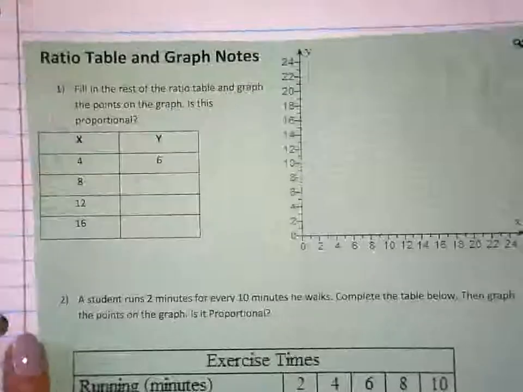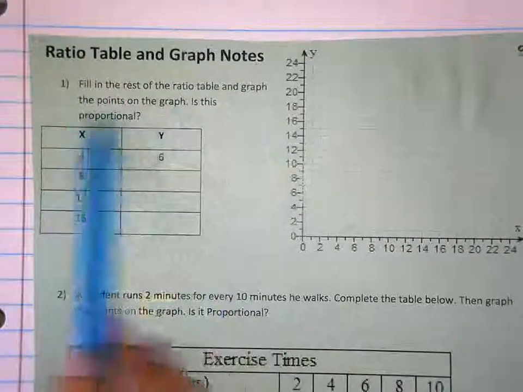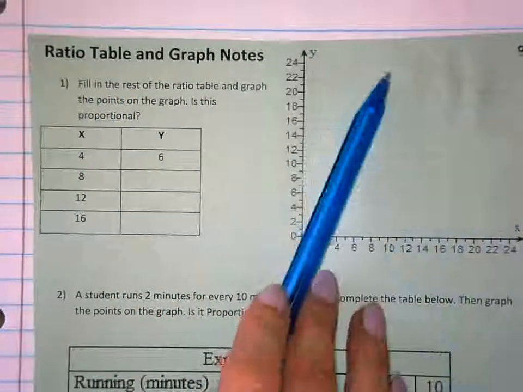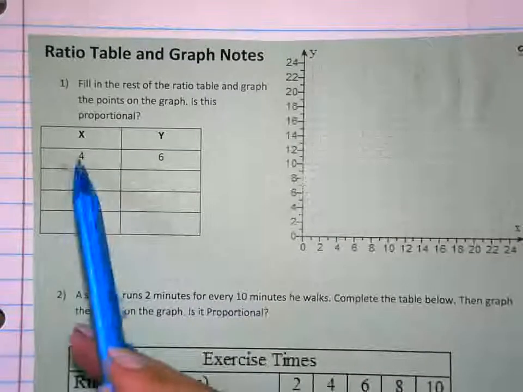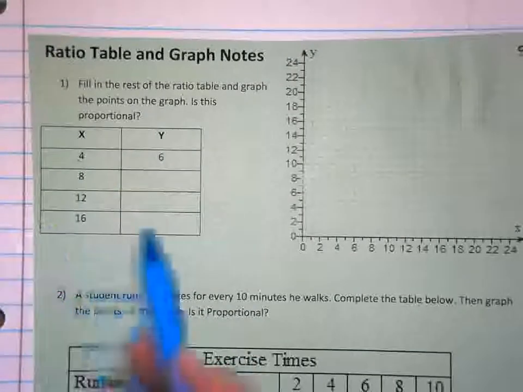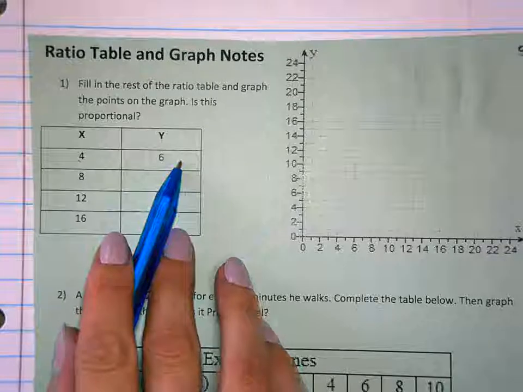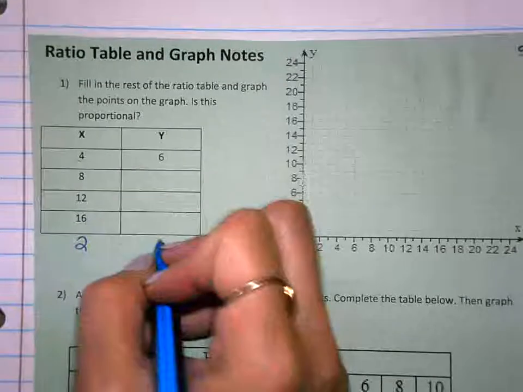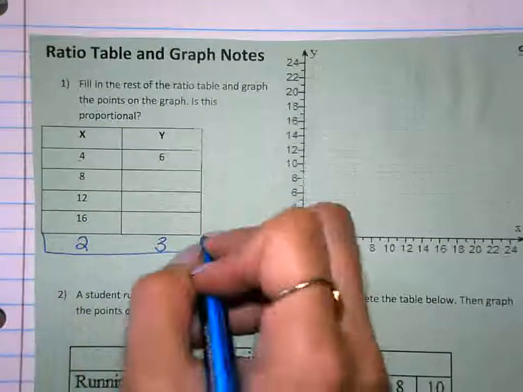So here, what you have to do is you need to fill the rest of the ratio table and graph the points on the graph. And then it's asking you, is this proportional? So what this means is, once again, I do the same thing with my ratio table. I need to fill it in, get it into simplest form. Well, 4 and 6, I know I can take a 2 out, so that is 2 and 3 in simplest form.